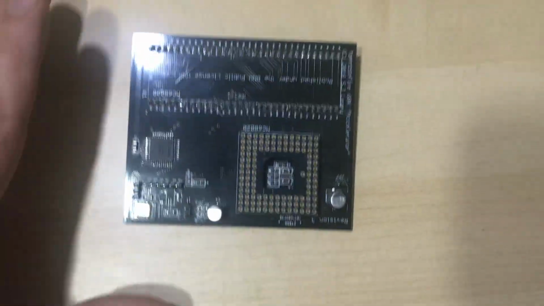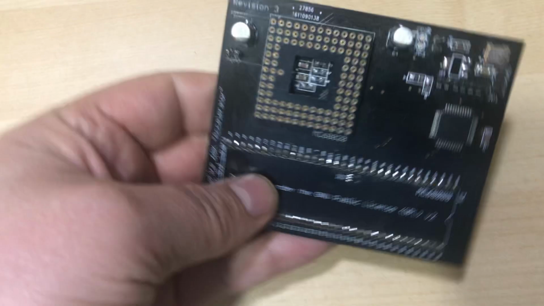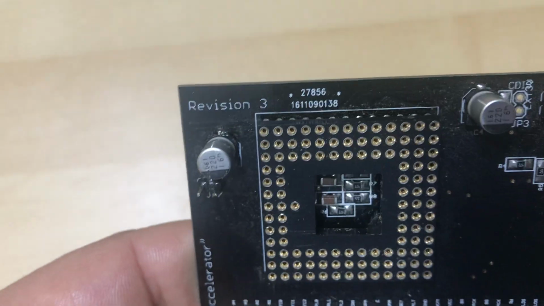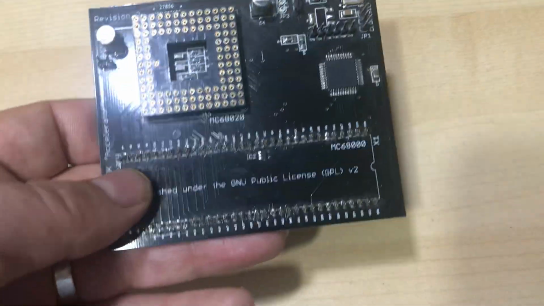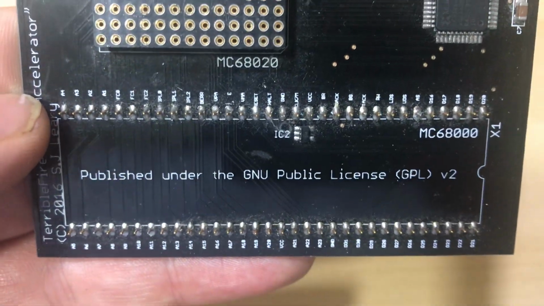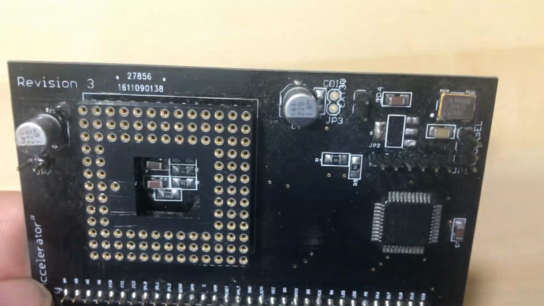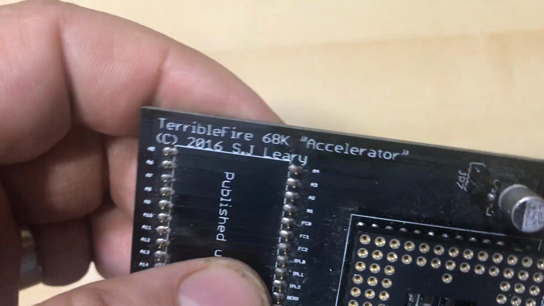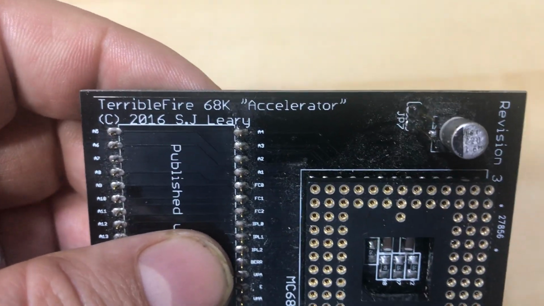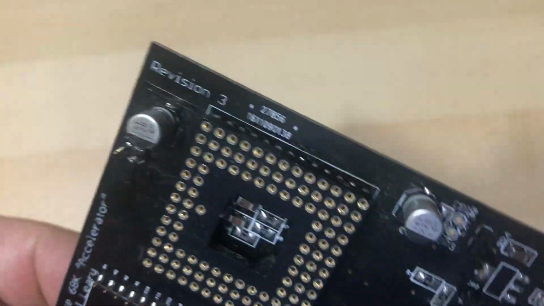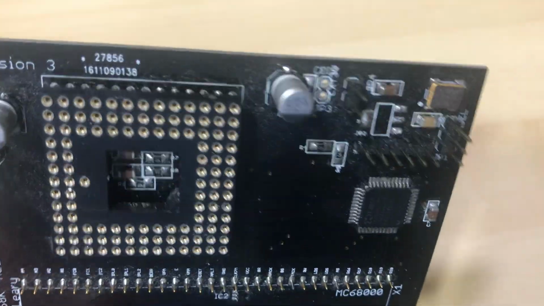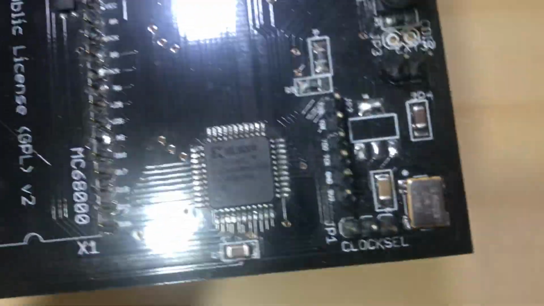This is the first card I ever did. This isn't actually the first card. I think it's the third revision of the first card I ever did. It's the TF520. I don't even know if the TF520 is on it anywhere, but it is the TF520. This one seems to be missing a 3-volt regulator.